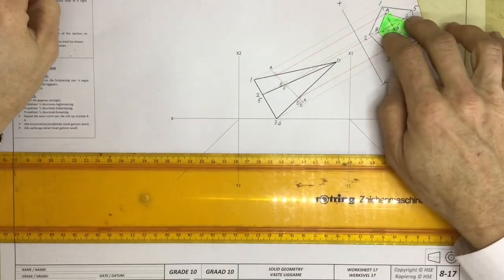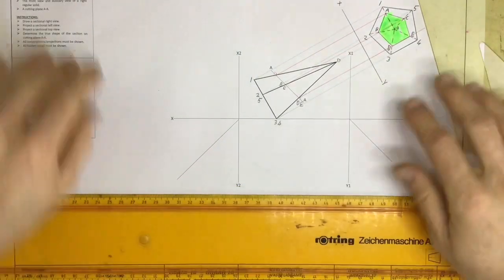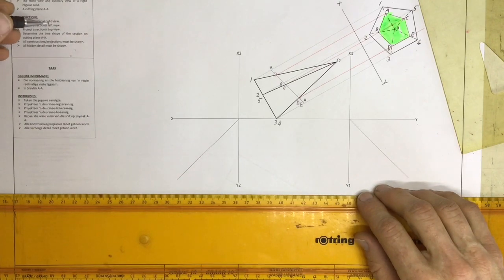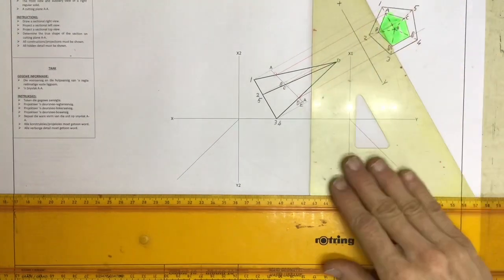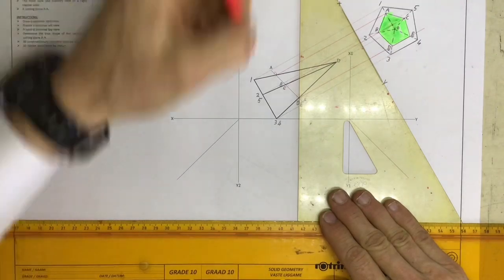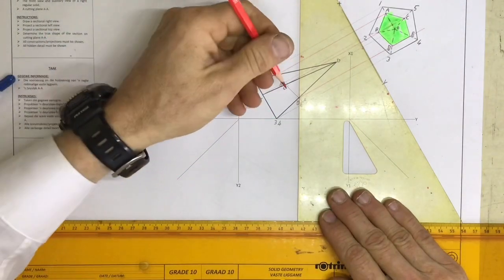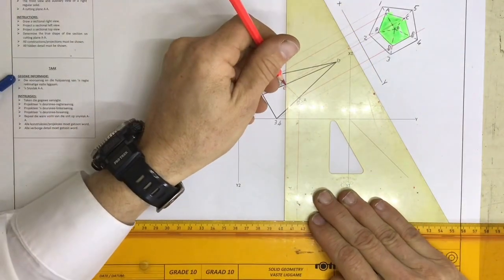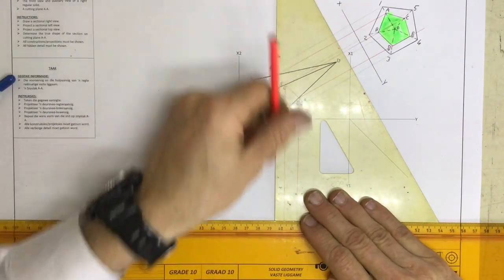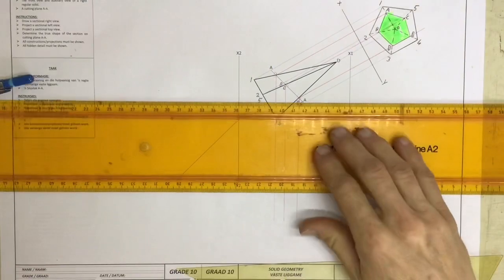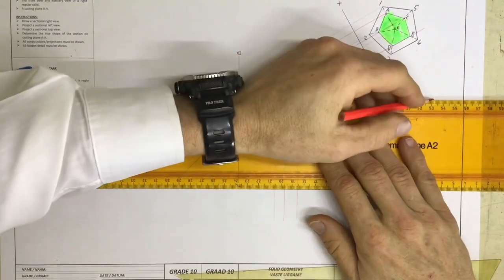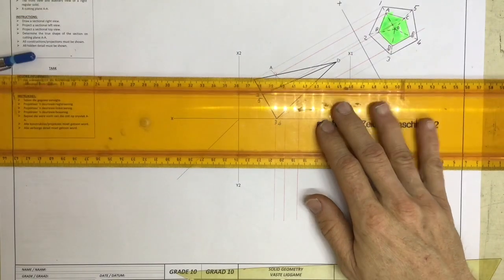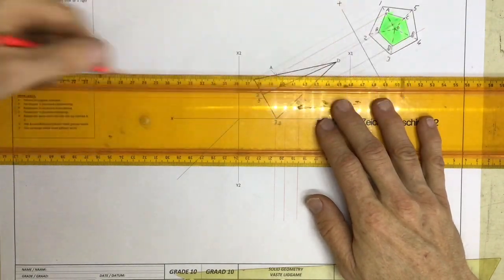And I now need to take that down and put it into all 3 of the views that they're asking you to do: the sectional right view, left view, and top view. I'm going to take lines down from my cutting plane into the top view and also into my left view and right view. Take that across there. Take that across there, and take that across there.